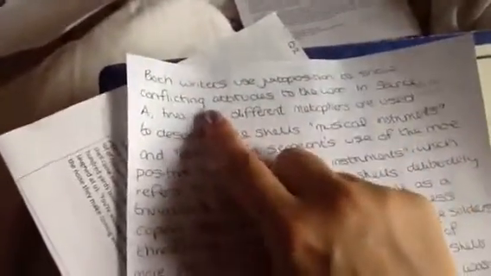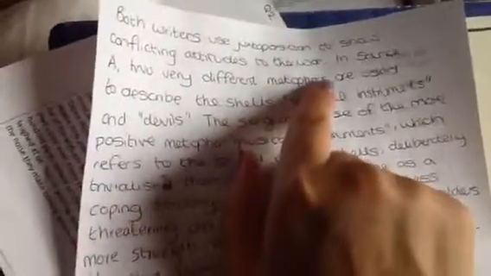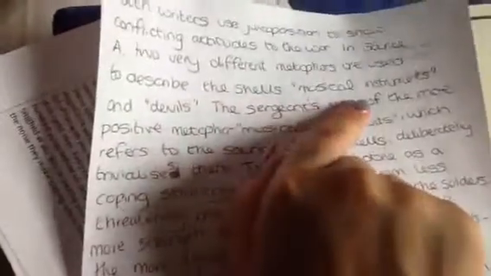When it comes to writing up then, like I said, we're using that point and then evidence, technique, effect. So here I've got a linking point. Both writers use juxtaposition to show conflicting attitudes to the war. And then I'm going to go into my source A. In source A, two very different metaphors are used to describe the shells. So that's my evidence here, and my terminology.